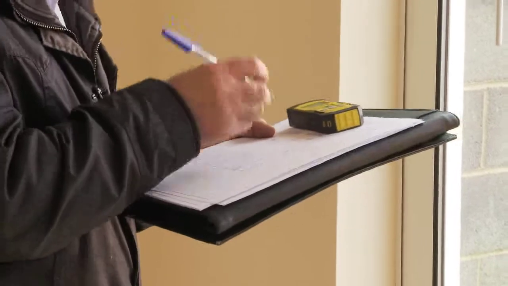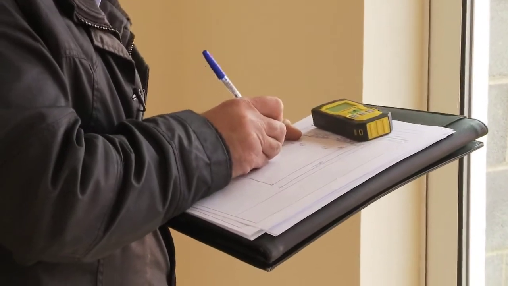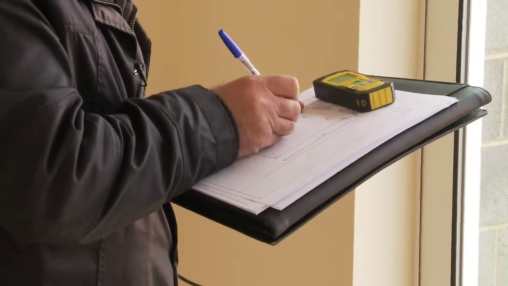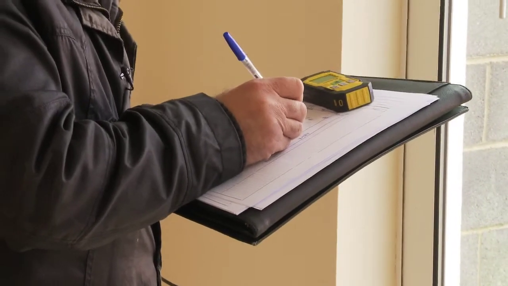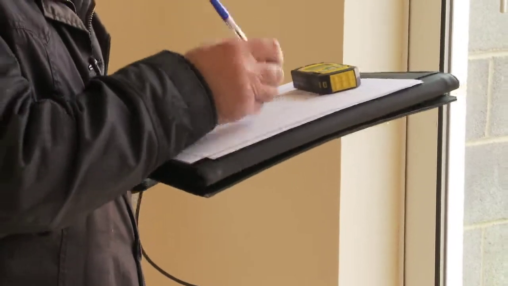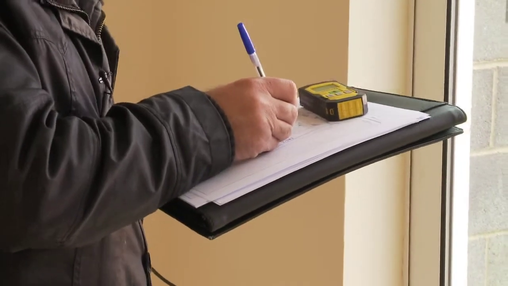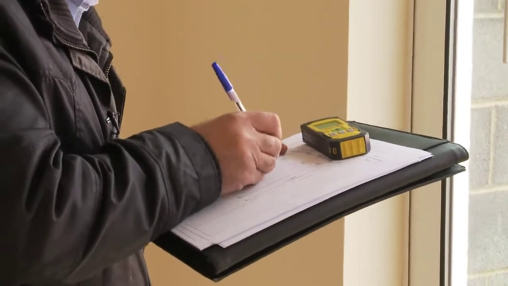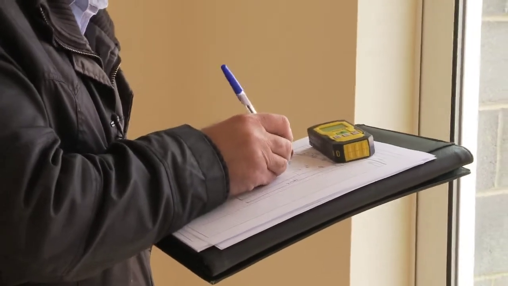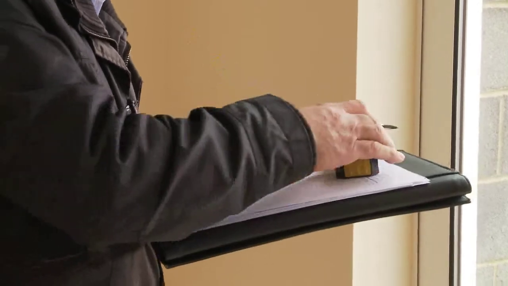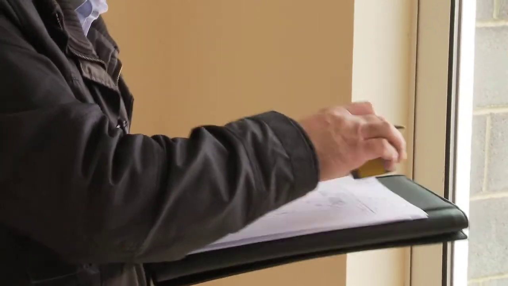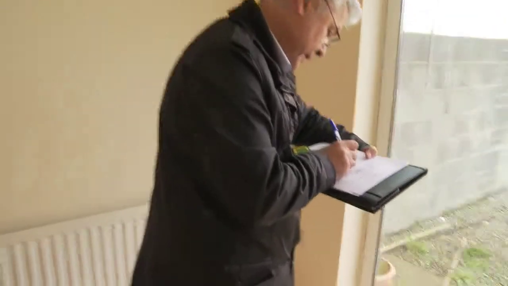3058, and that goes all the way across. We have double doors in the middle, and then we have the door into the hall, so we'll just mark them on. And it's that way, and our double doors open in here. And I'm going to make a note of that dimension, 3058.